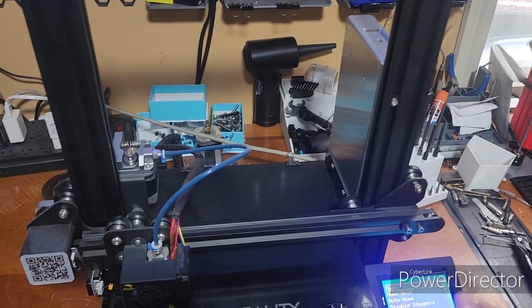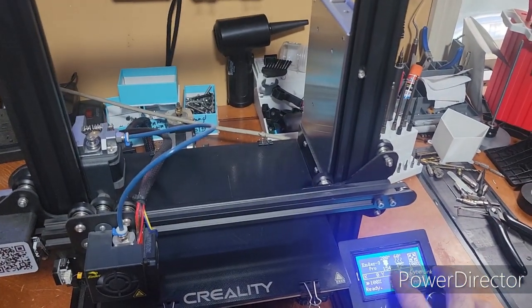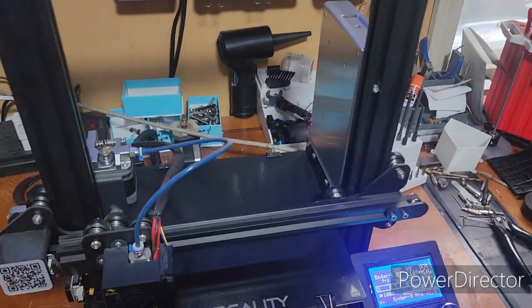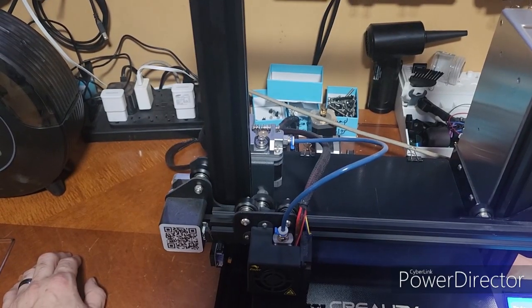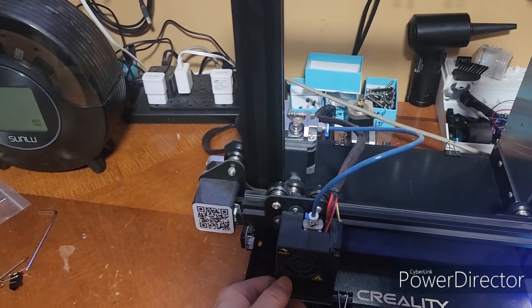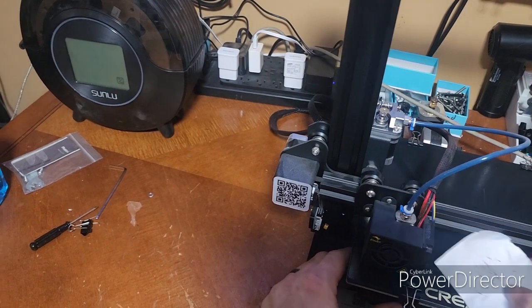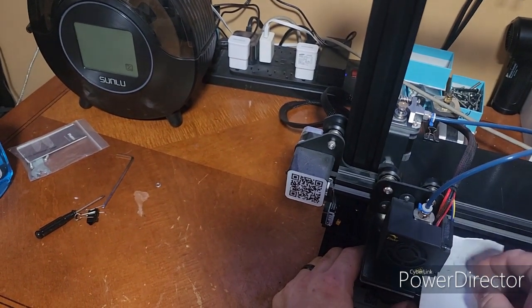Alright, so now let's go back to the main info screen and we'll see what we're doing. We're still a little cool, so I'll give it a minute. I'll pause this, I'll be right back. Okay, welcome back. I let the machine heat up the bed, so now we're ready to go. Nozzle's up to temperature, bed's up to temperature.